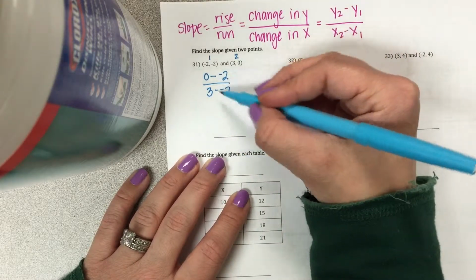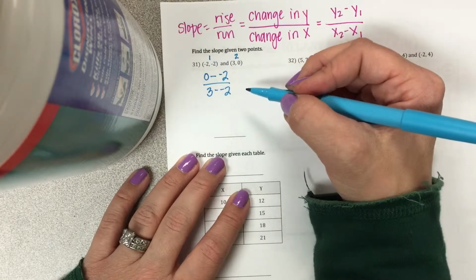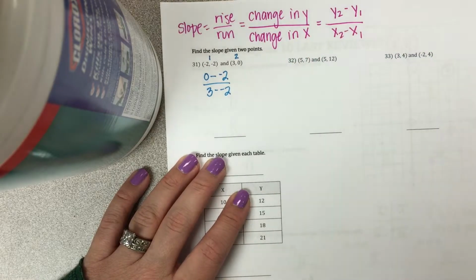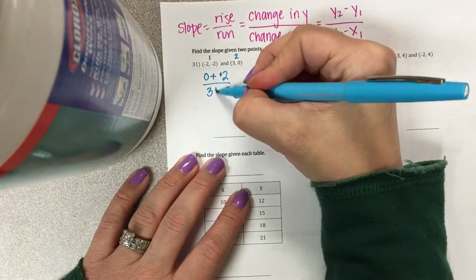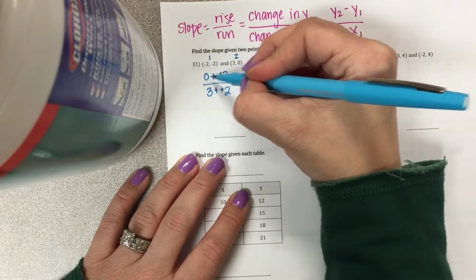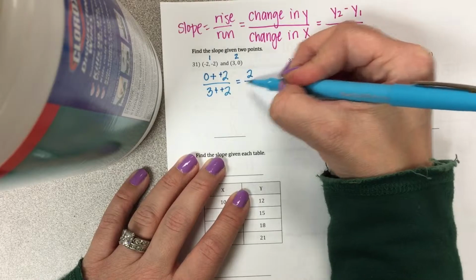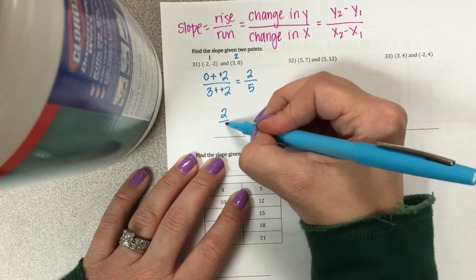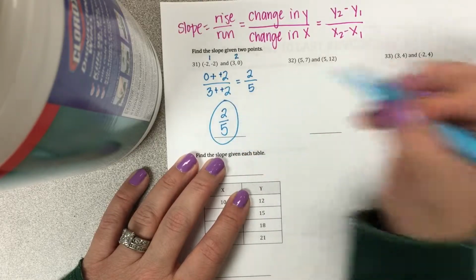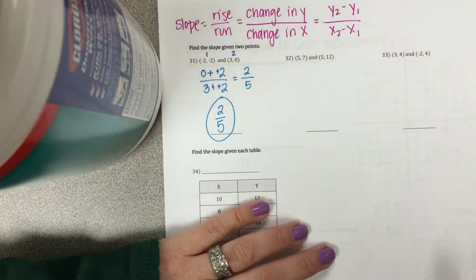So you have this weird double negative. Okay, so don't forget from the beginning of the year, right? If it's subtraction, you want to keep, change, change. Keep, change, change. So now 0 plus positive 2 is 2. 3 plus positive 2 is 5. So your slope is 2 over 5. Make sure you write it as a fraction, okay, not as an ordered pair.